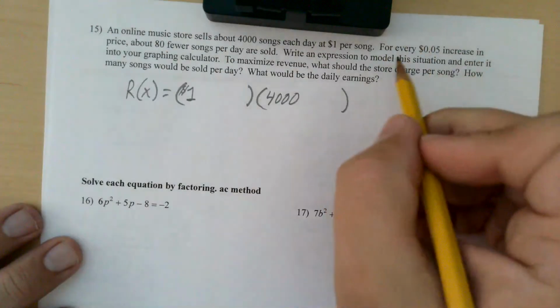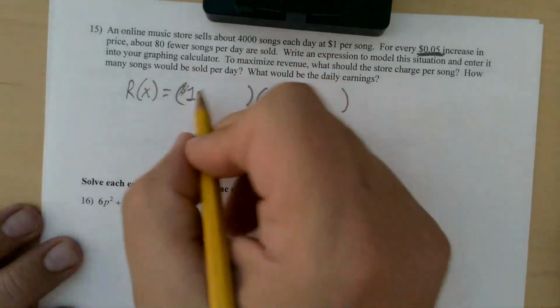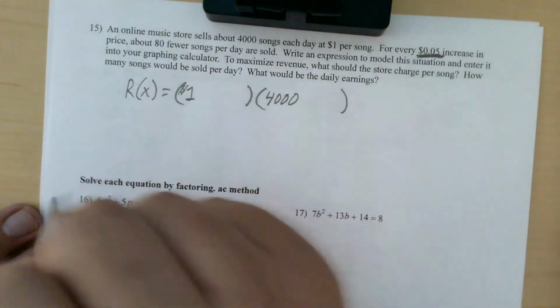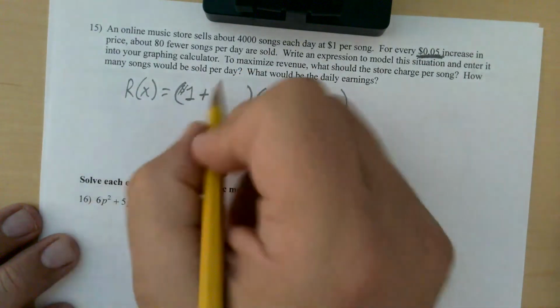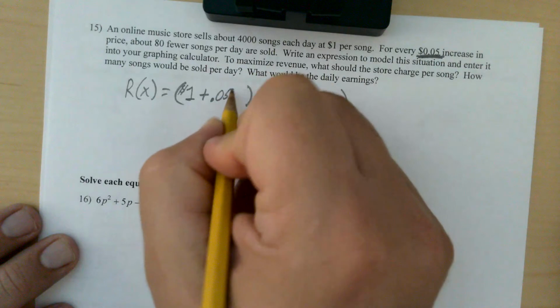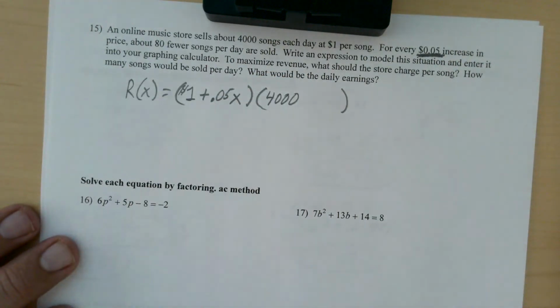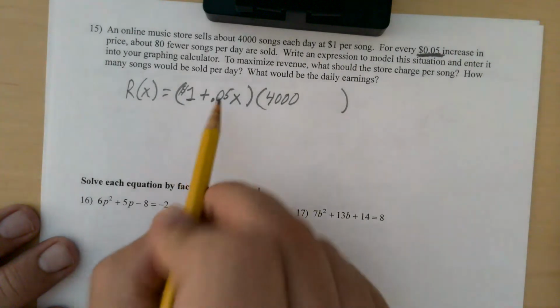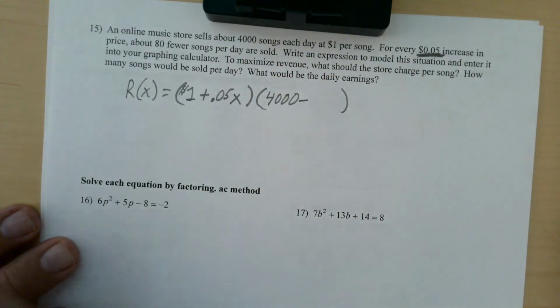We're told, so I read right here, here's the rate at which we're increasing. Okay, we're increasing $1.05 every time. So I put plus, since it's an increase. Here's your rate. And then your X, we don't know how many times we're going to increase it. Can we increase it 10 times? That's what we're going to find out when we find the vertex. By increasing the price, that will have an inverse effect, meaning we're going to then decrease the number of songs that we're going to sell.